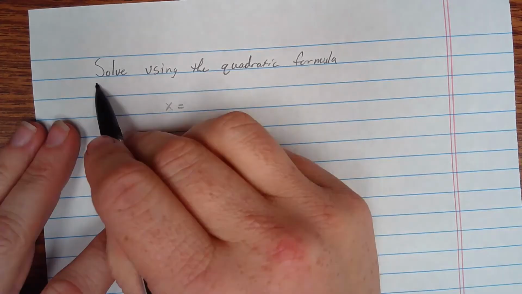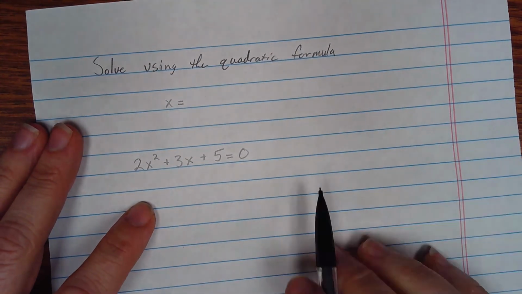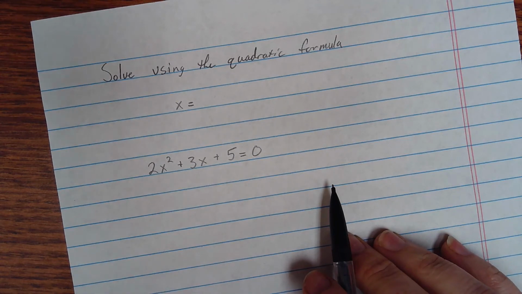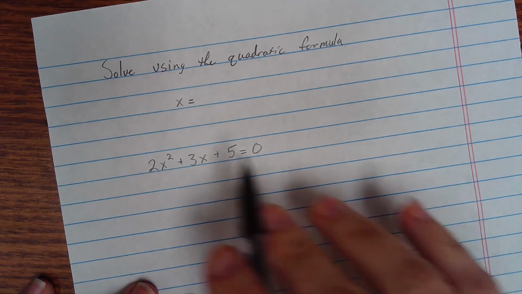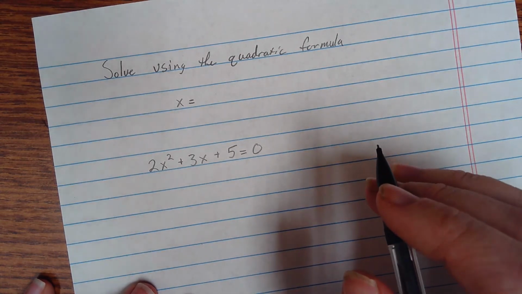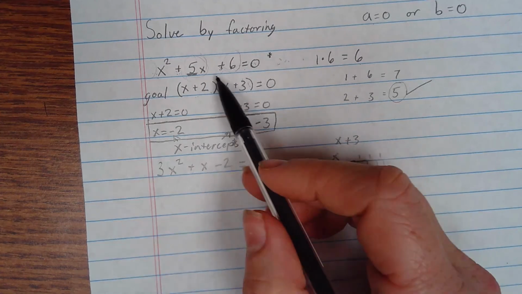Okay, so solving using the quadratic formula. All right, this quadratic formula, do you remember it? Because if you don't, that can cause this to become very difficult very quickly. So, if you run into a problem, the first thing you do is you try and factor it.